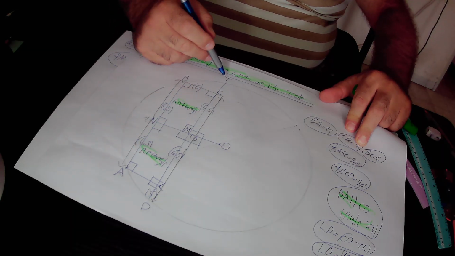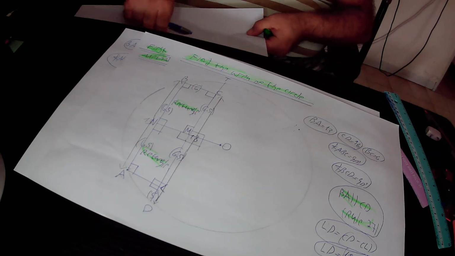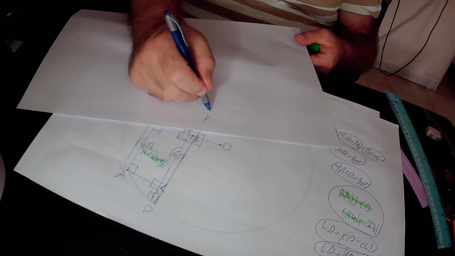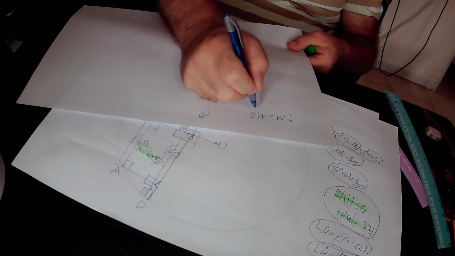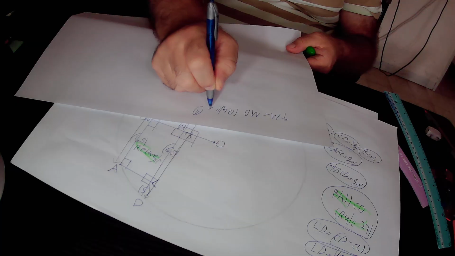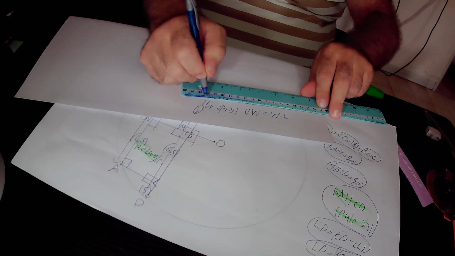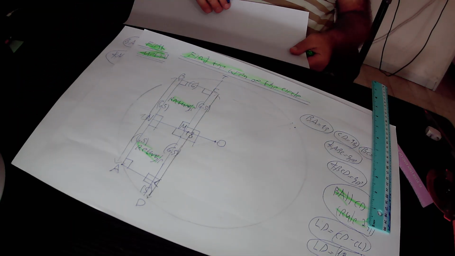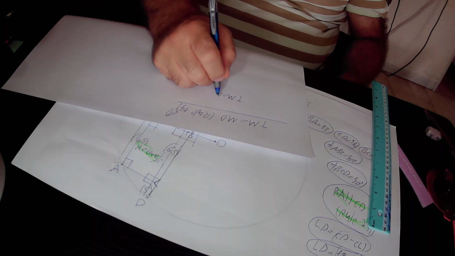That is to say, TM equals MD. So write it down. TM equals MD according to rule 19.